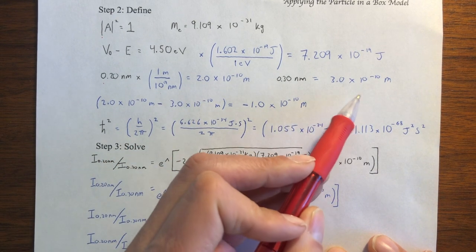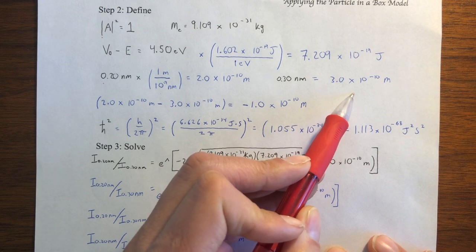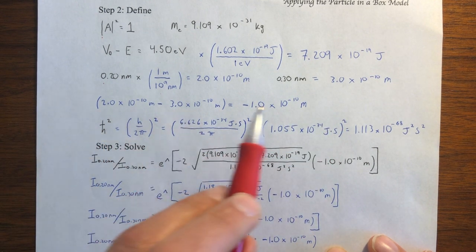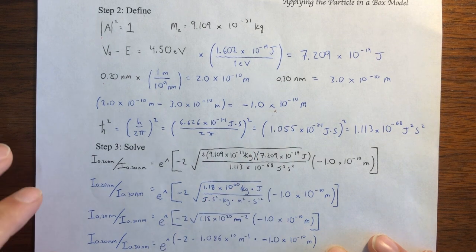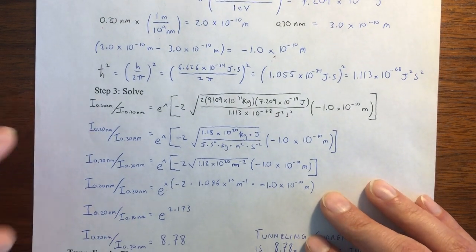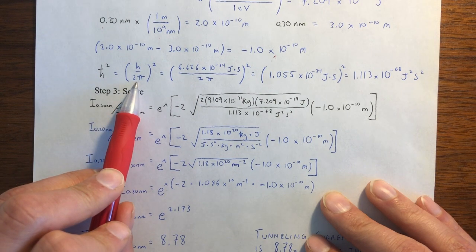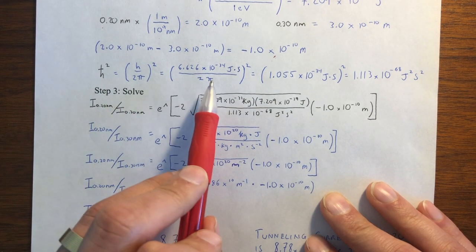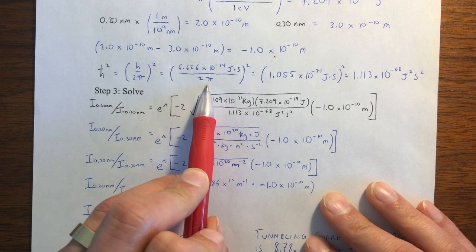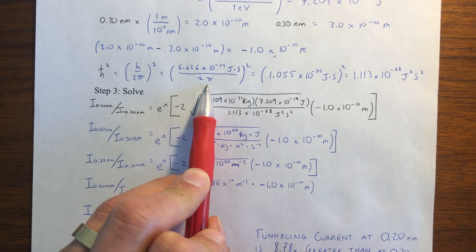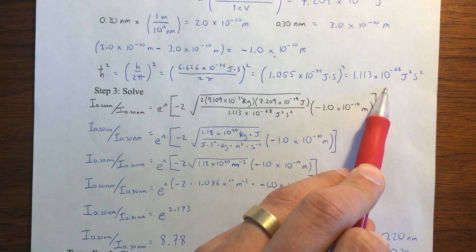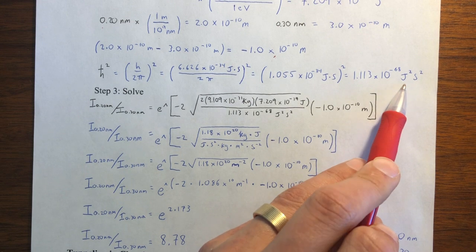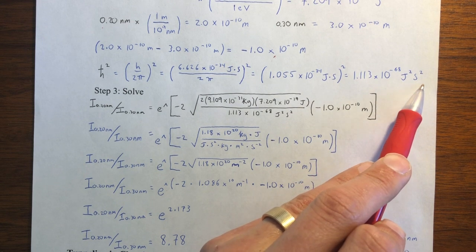0.30 nanometers is just going to be equal to 3 times 10 to the negative 10 meters. And the difference between those two widths, we will find out, is negative 1 times 10 to the negative 10 meters. And finally, we just need a value for h bar squared. So h bar is equal to Planck's constant h divided by 2 pi, which is 6.626 times 10 to the negative 34 joule seconds divided by 2 pi. And when we square that, we get 1.113 times 10 to the negative 68 joule squared times second squared.